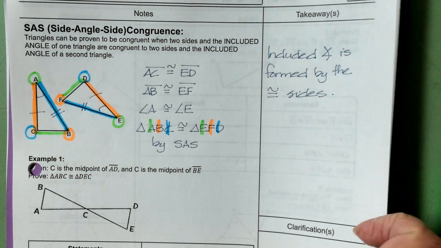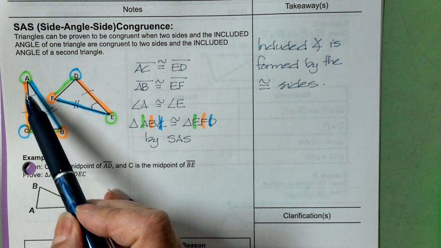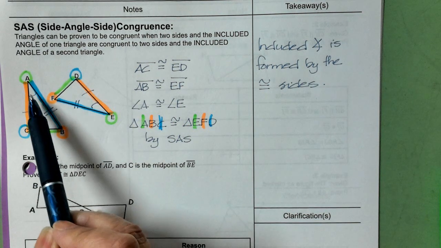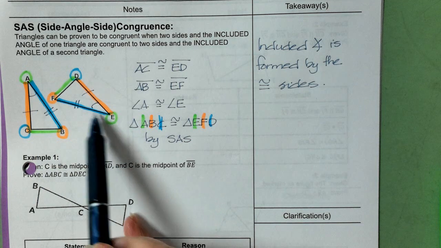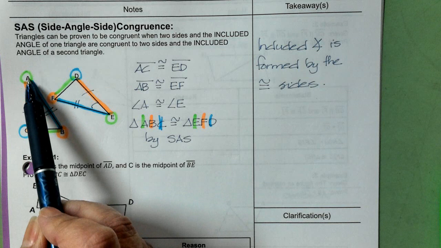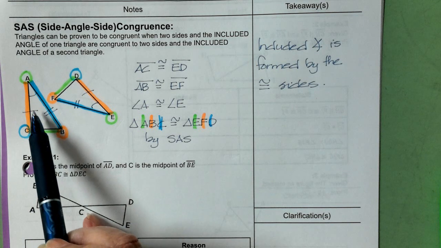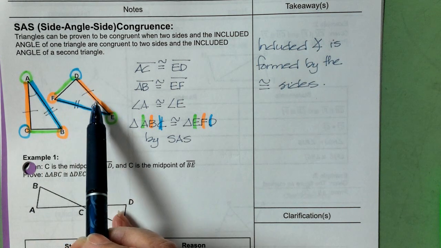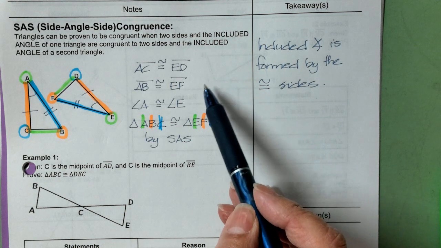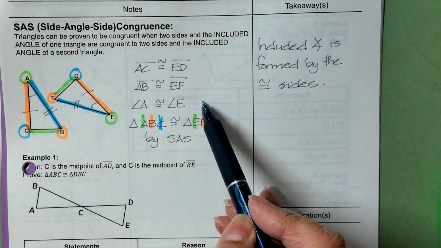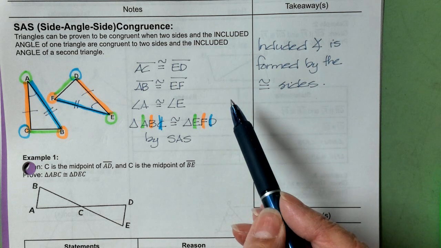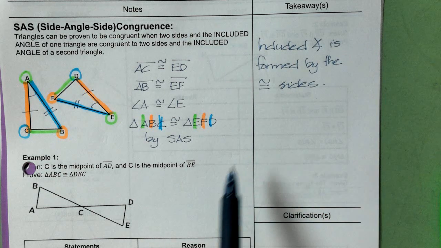So looking at the triangle that I have marked here, AC is congruent to ED, AB is congruent to EF, and the included angle is the angle formed by these two congruent sides, so that would be angle A and angle E. If this is true, two sides and the included angle of one triangle are congruent to two sides and an included angle on another triangle, the triangles are congruent.